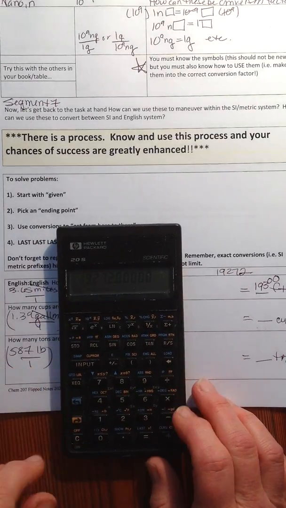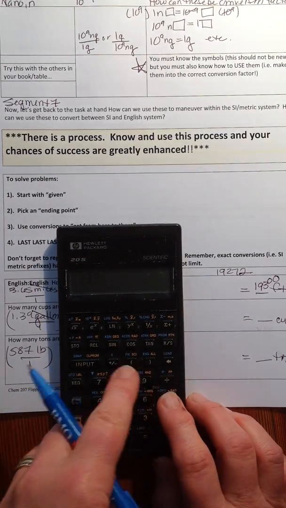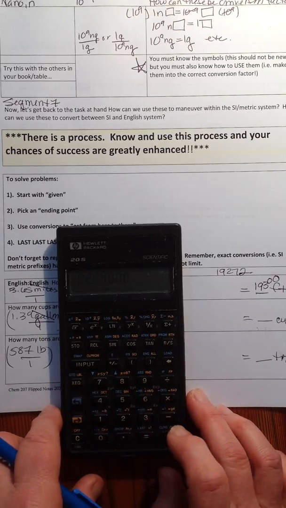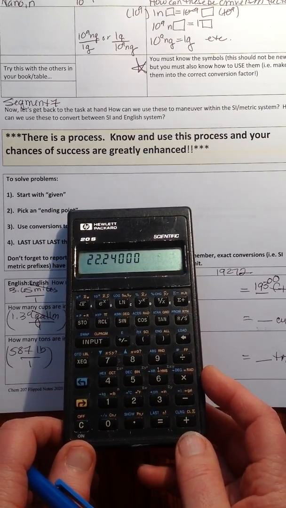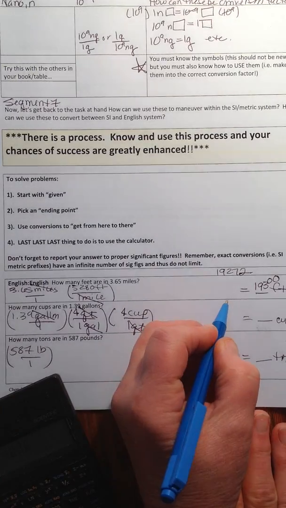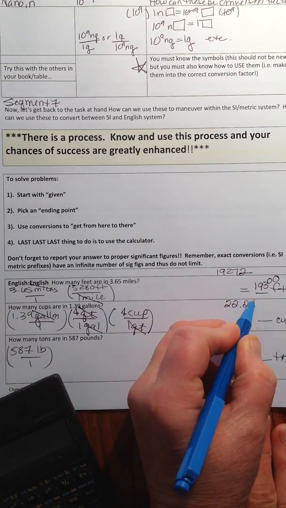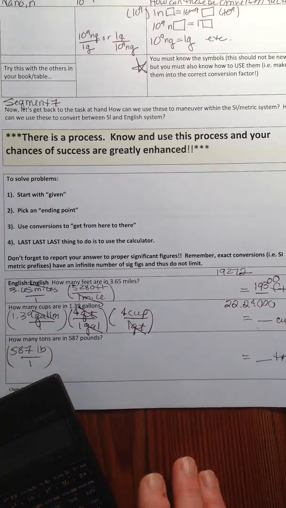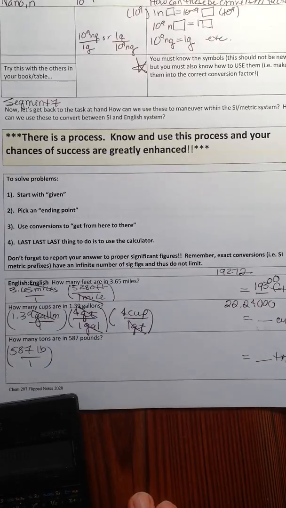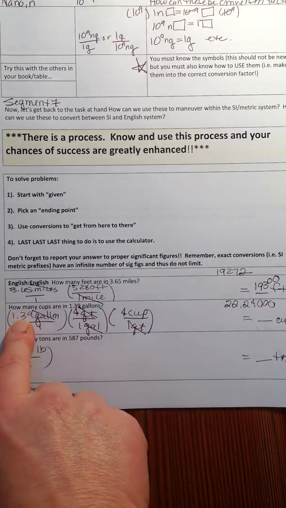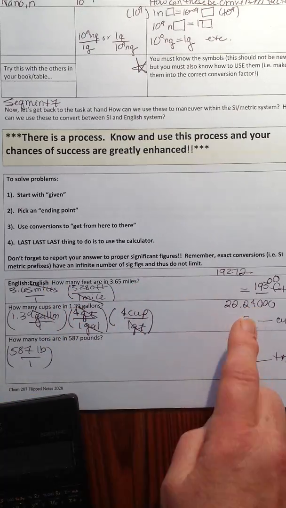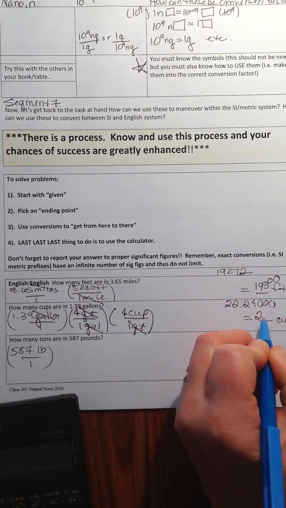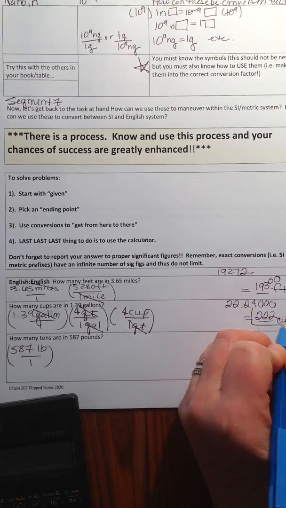Okay, so I'm going to get out my calculator. 1.39 times 4 times 4 is 22.24, and I have a whole bunch of trailing zeros there. Our calculator, remember, is just a tool and it will do what we tell it to do. 3 sig figs here. We're not going to count these, so I want 3 sig figs here, and our answer would be 22.2 cups.